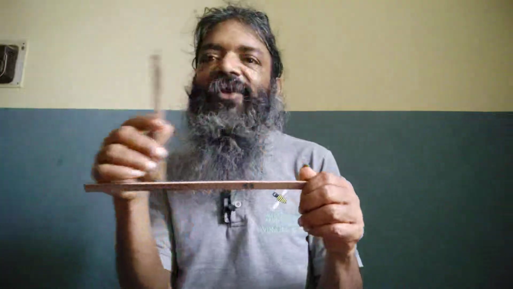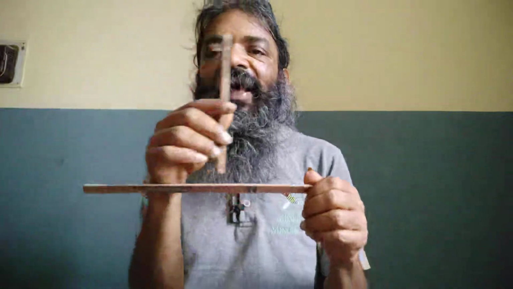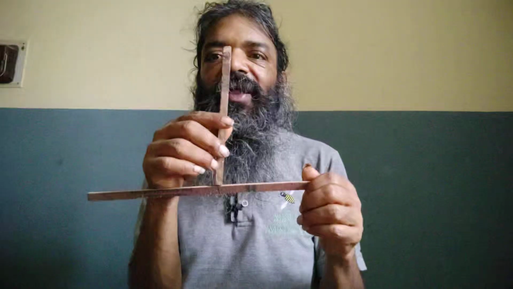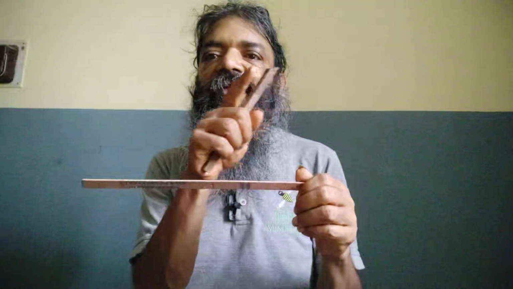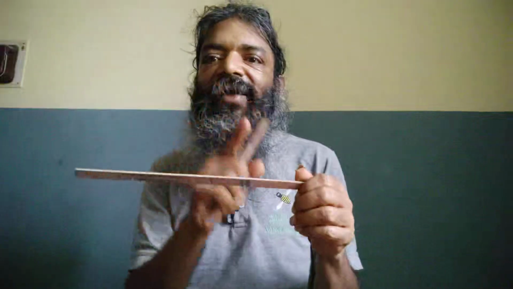This is f(x), constant over the variation of x. If this is f(x), then area is the f(x) height into the width, f(x) into x if it is a rectangle. So f(x) into x, or f(x) into 10, is the area.